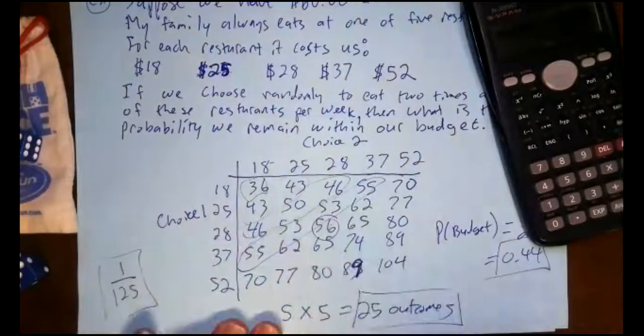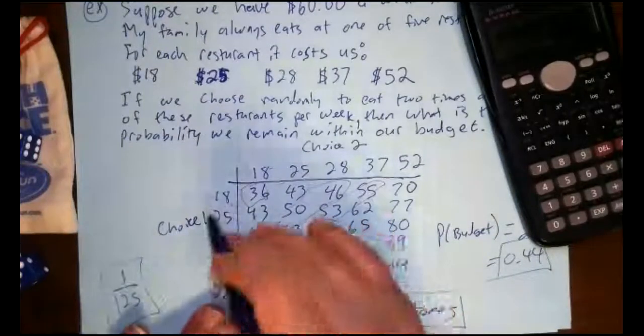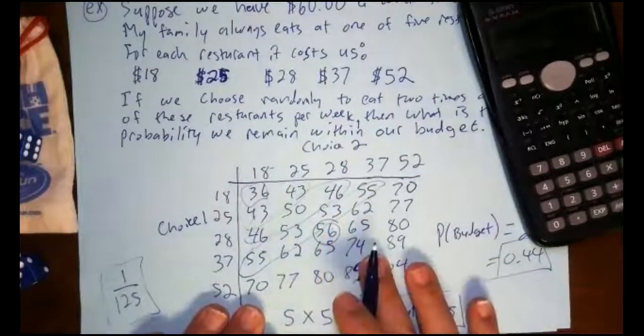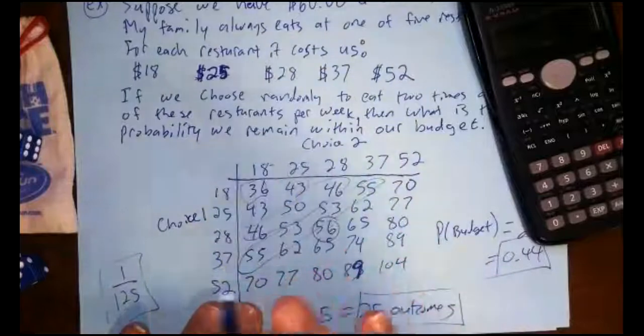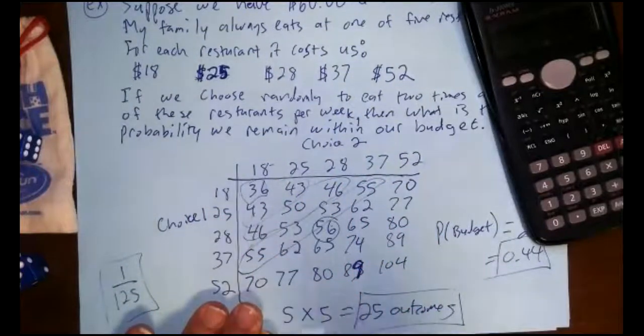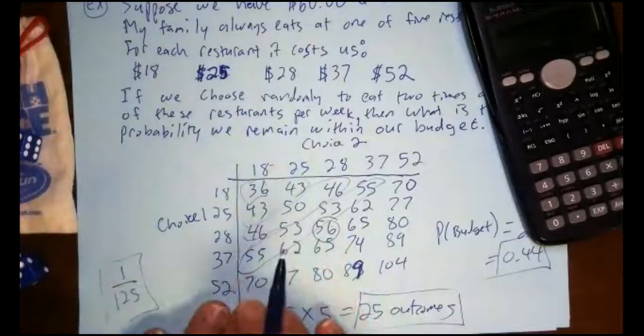Now, if my budget was $100 and I were to ask how many restaurants you could eat at, it would be a lot harder to tell. There would be numbers in our cube that would be less than $100, some that would be more than $100. You would have to almost make a cube in order to figure it out.